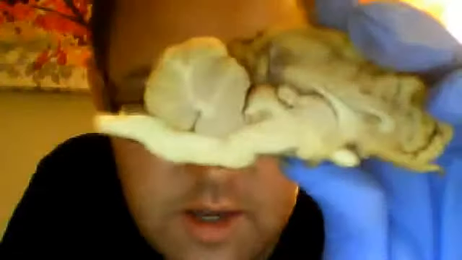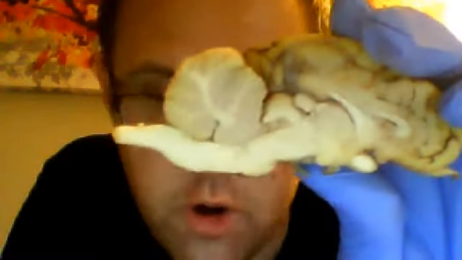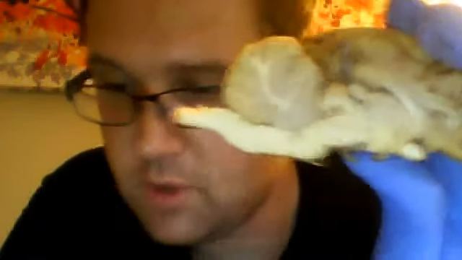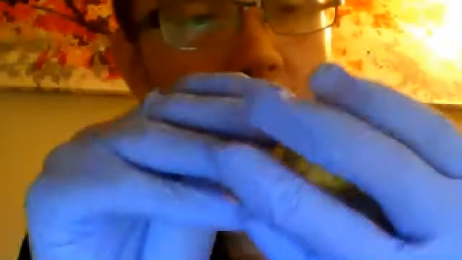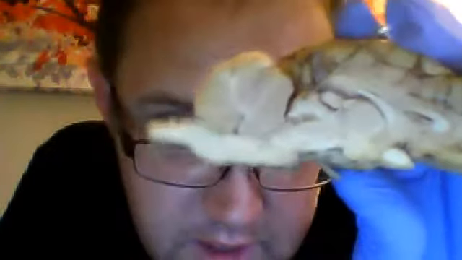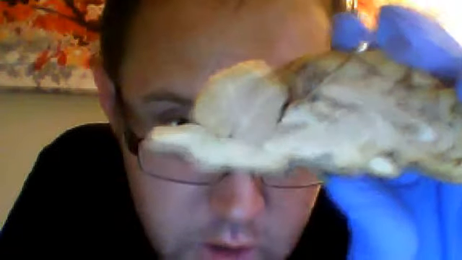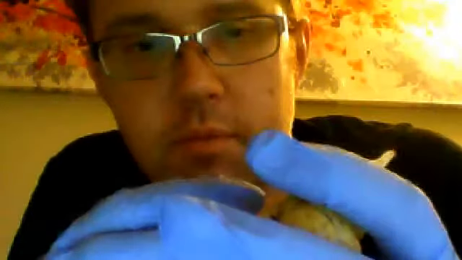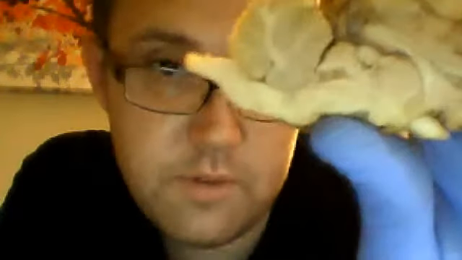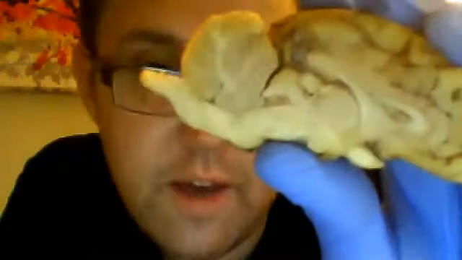If you look at it like this, you can actually visualize what are known as the superior and the inferior colliculi. Now, in order to better point those out, let me get my pen here. So right here, where my pen is, that would be the superior colliculi. Directly beneath it, you have the inferior colliculi.